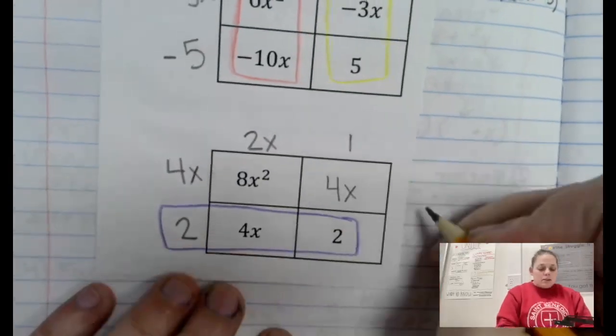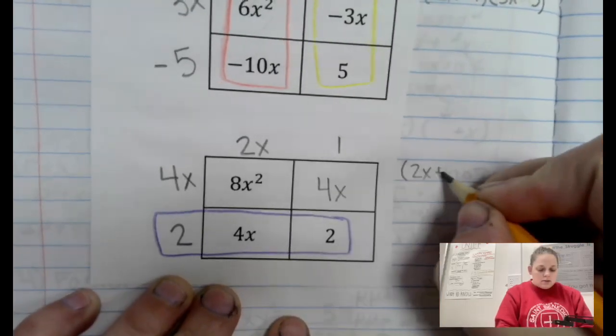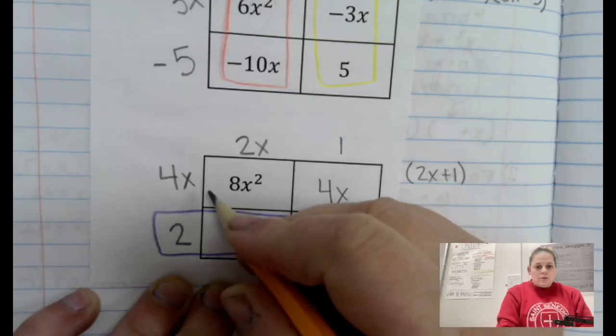So for my final answer, we have 2x plus 1 and 4x plus 2.